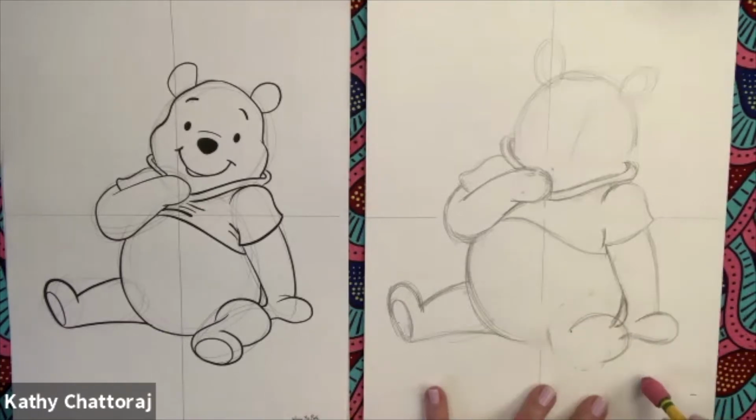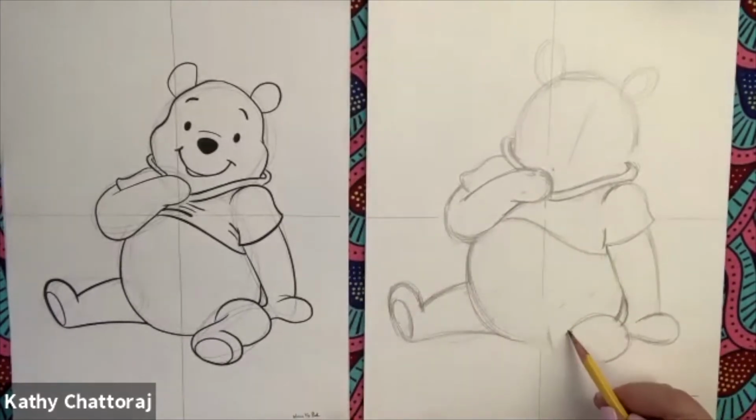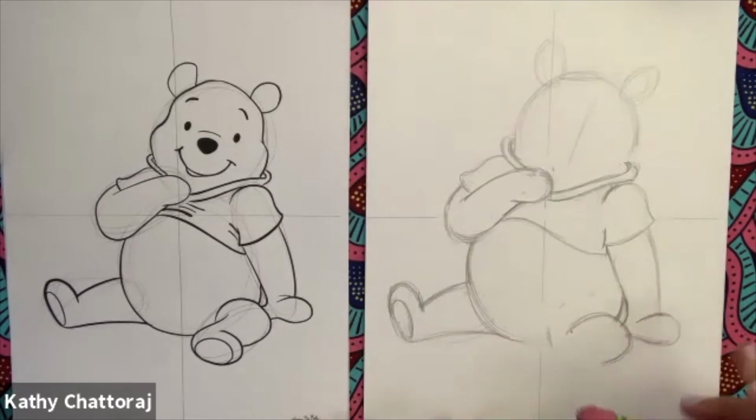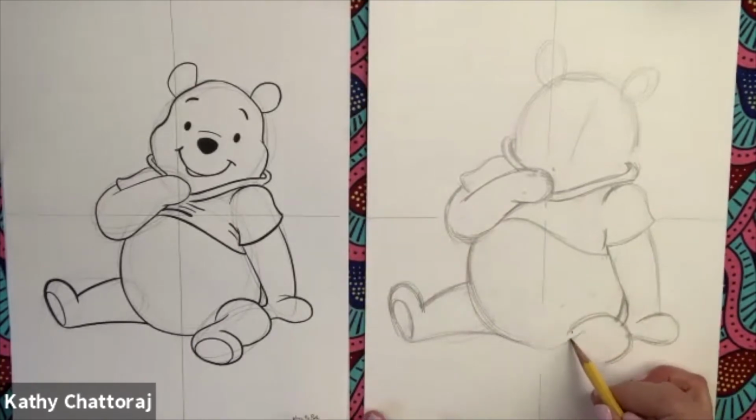And it's going to wrap around like this. And then his foot is going to come around like this.